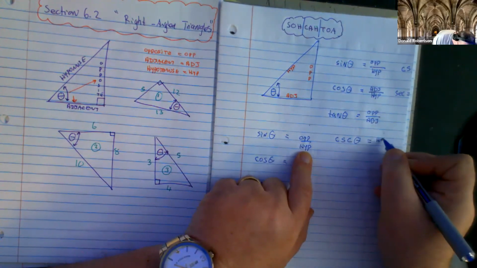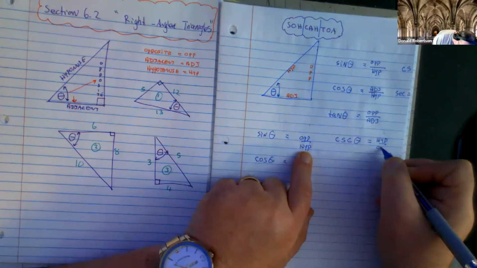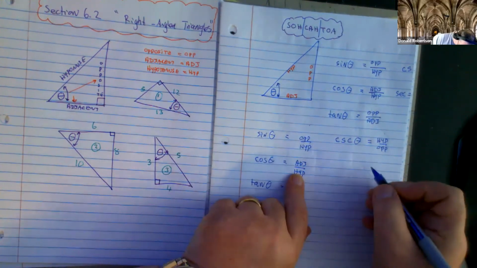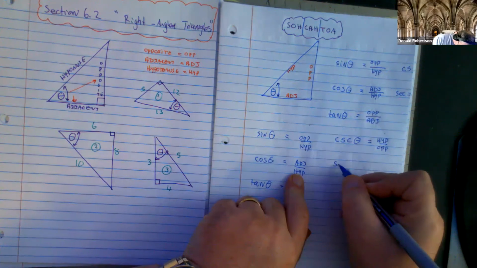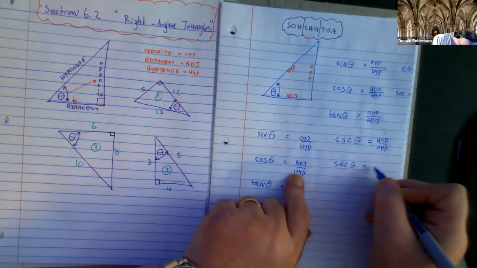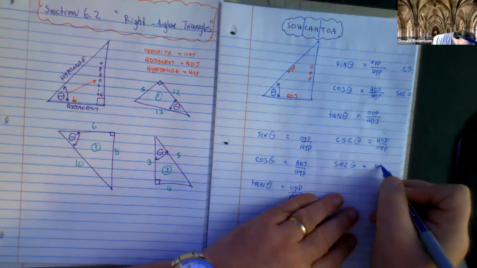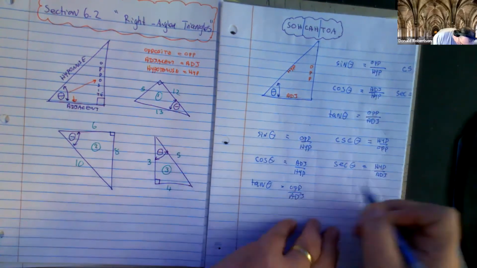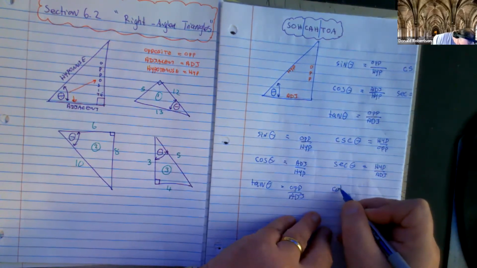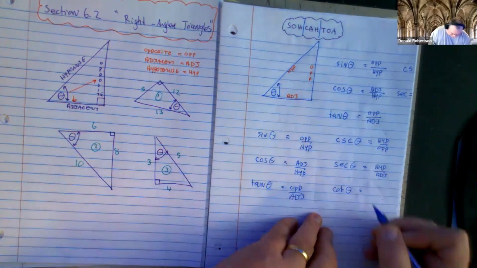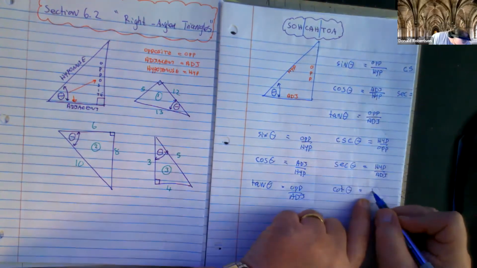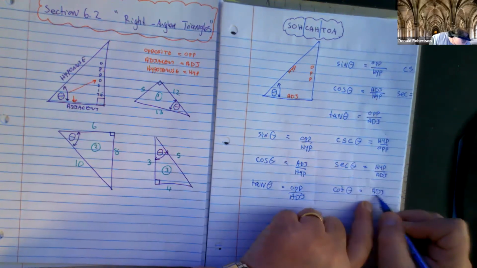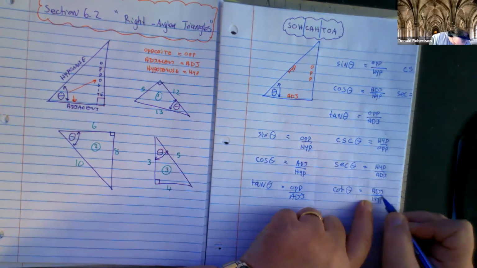So basically, you just turn this upside down. Cosine upside down gets you a secant. So you turn this upside down. And tangent, when you turn it upside down and get its reciprocal, it's called a cotangent, and you get that.